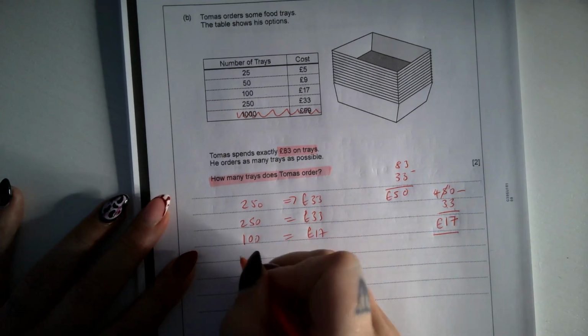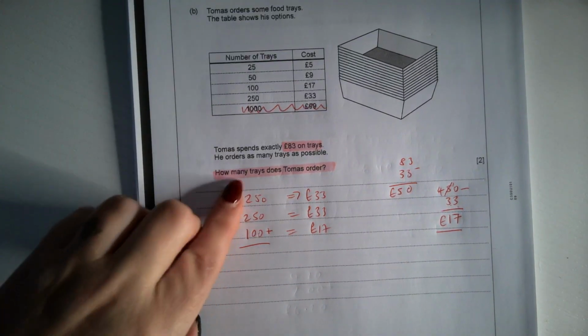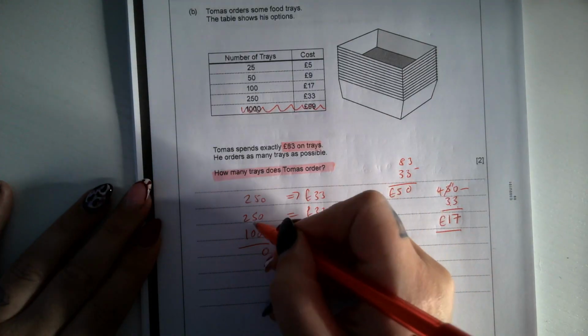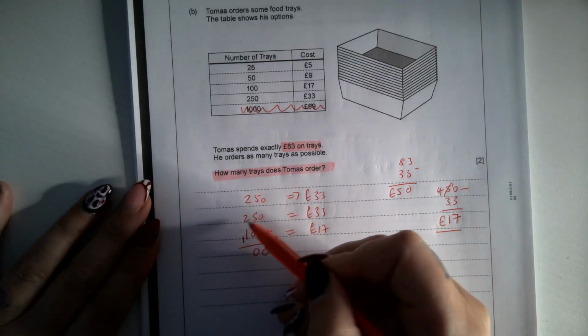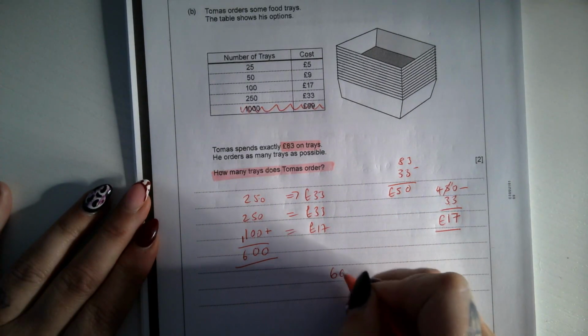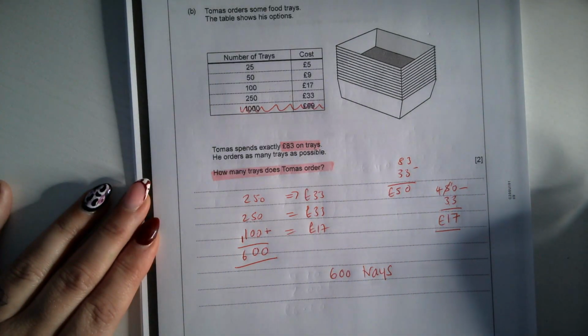Okay. So we want to know how many trays he ordered. So we're interested in this total now. 0 plus 0 plus 0. 5 plus 5 is 10, plus 0 remains at 10. Carry the 1. 2 plus 2 is 4, 5, 6. So he orders 600 trays in total.